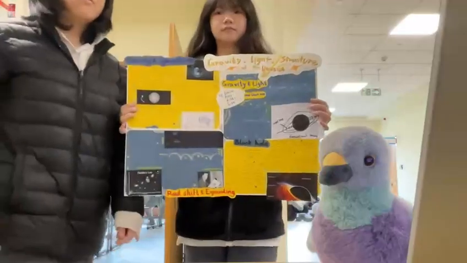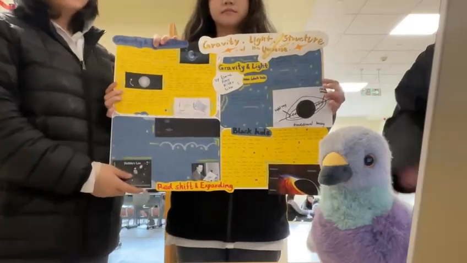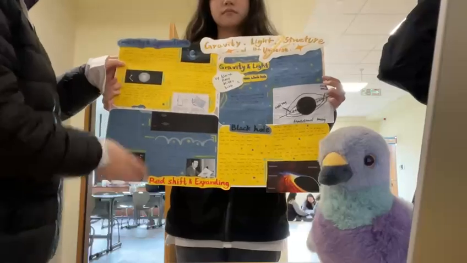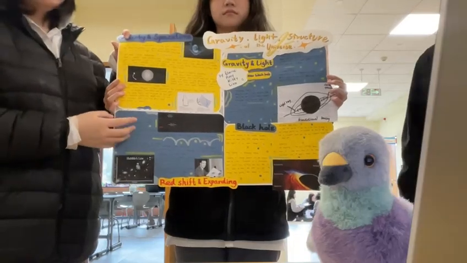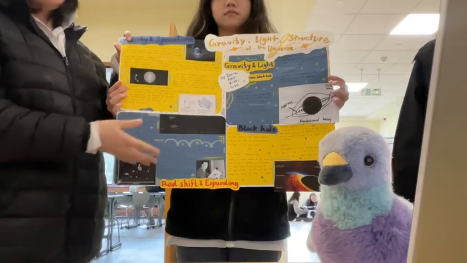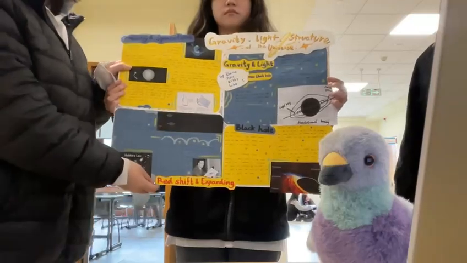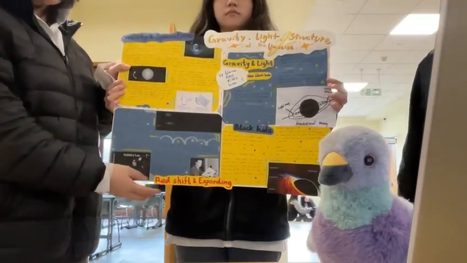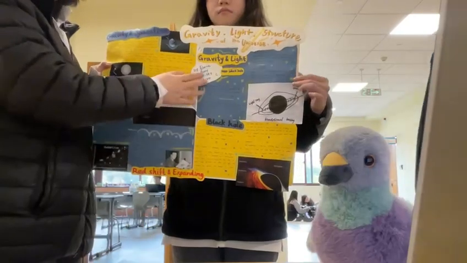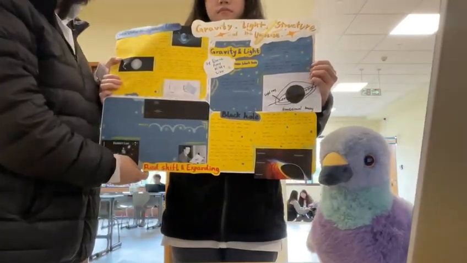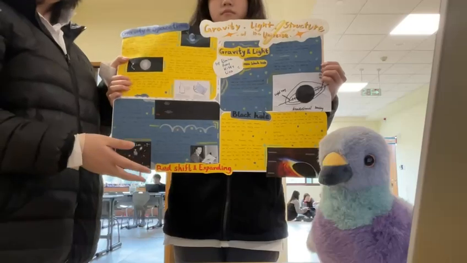Okay, so our model shows the basics, and our display board will explain more. Section A is about gravity and space-time. It's all about how mass curves the cosmic fabric, just like our spandex. Section B covers redshift and the expanding universe. Section C talks about black holes, and section D is how gravity bends light near black holes. All these ideas tie back to the force of gravity.